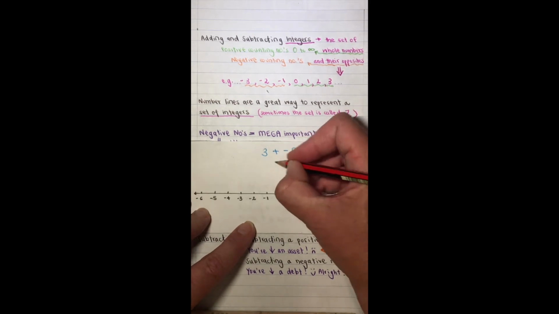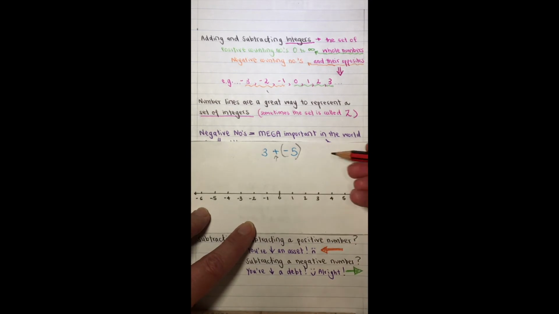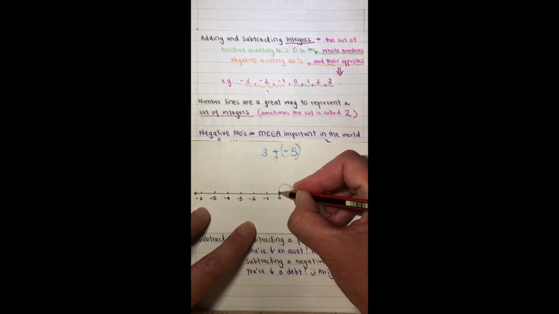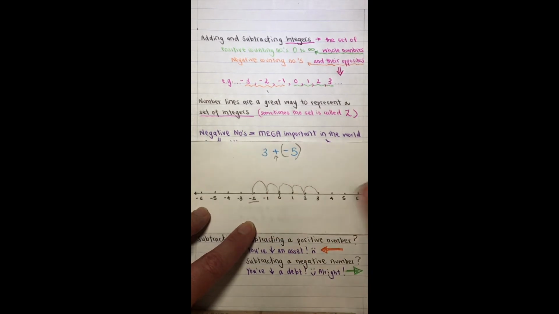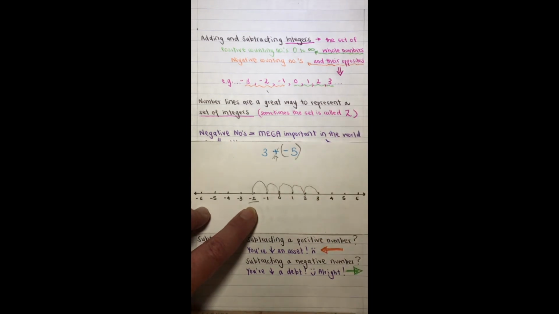I'm increasing a debt, -5, so I've got to head left. Let's go. 1, 2, 3, 4, 5. -2. 3 plus -5 is -2. We're moving to the left. Really, we're just taking 5 away from 3. Heading to the left, increasing your debt.